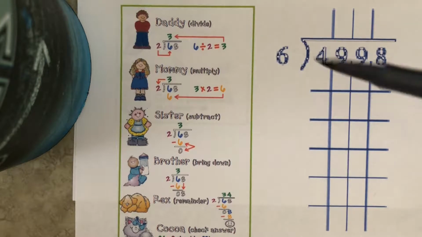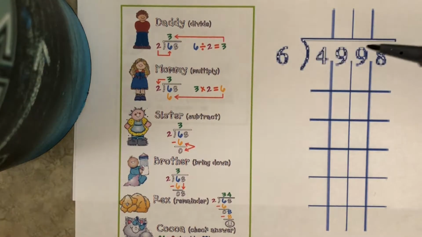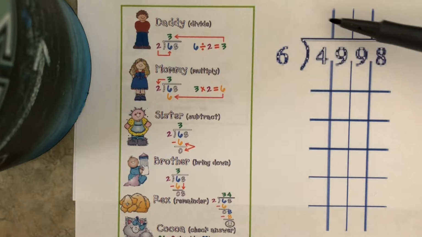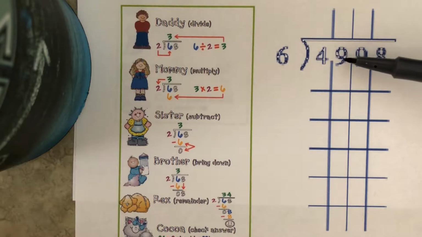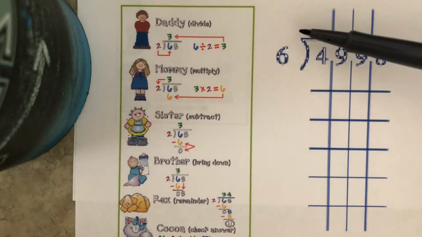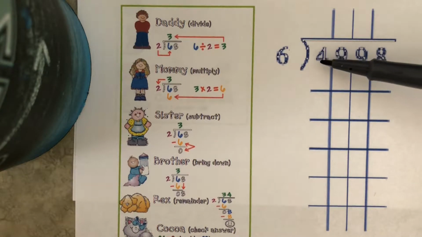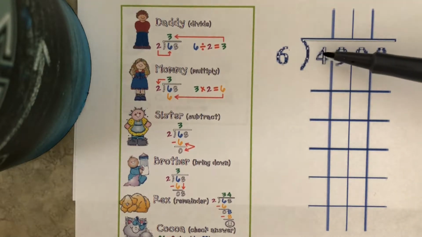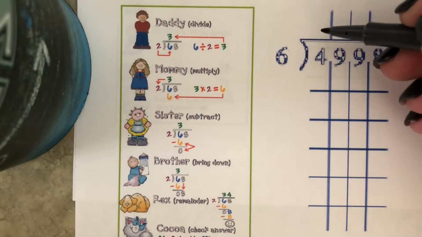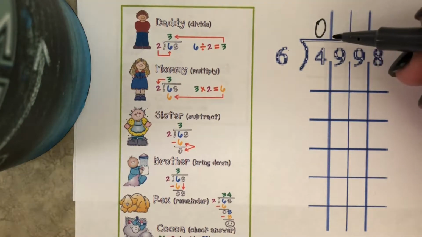So the first step in long division is divide, daddy divide. Now daddy divide says how many times can I put the divisor 6 into my dividend? And instead of looking at the whole number like we have been doing, we're going to look at one number in particular, and we're going to go one at a time. So we're going to start in the thousands place, and we're going to say how many times can 6 go into 4? Well, if I know my division facts, 4 divided by 6 can't happen because 4 is smaller than 6. So I know that 6 goes into 4 0 times.